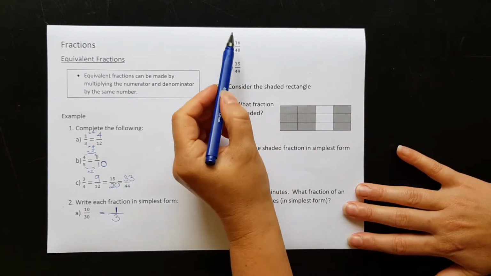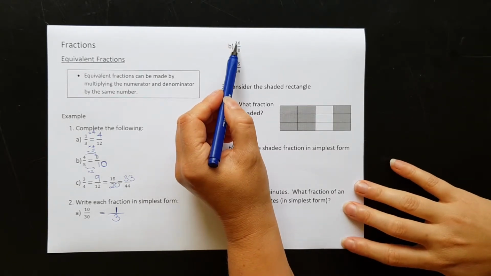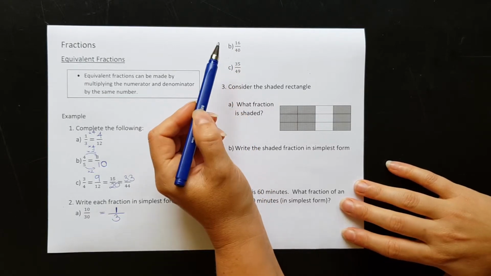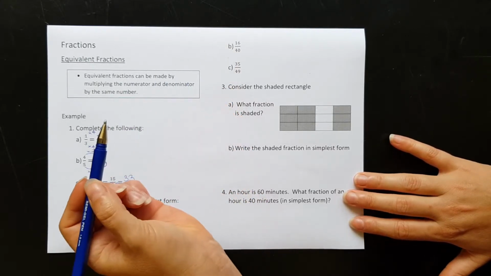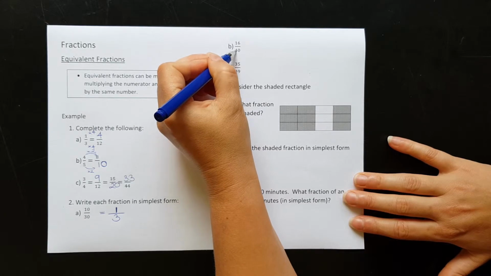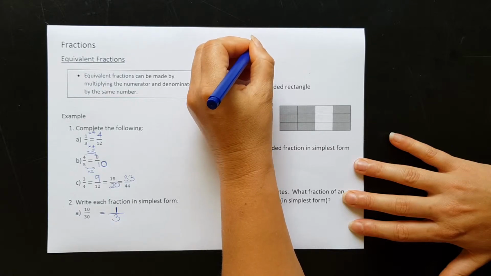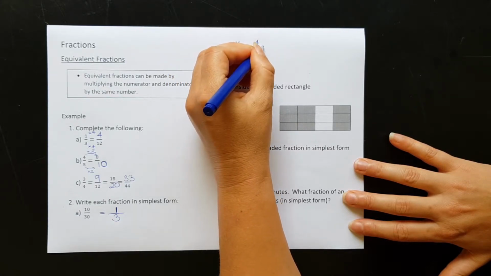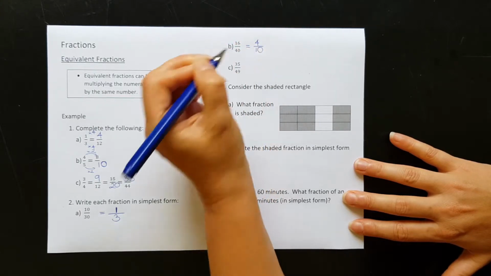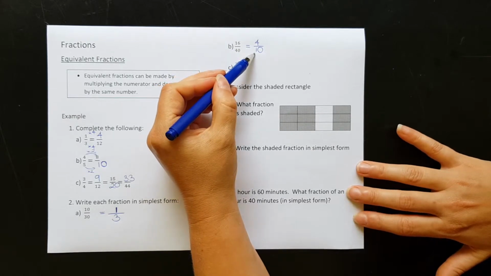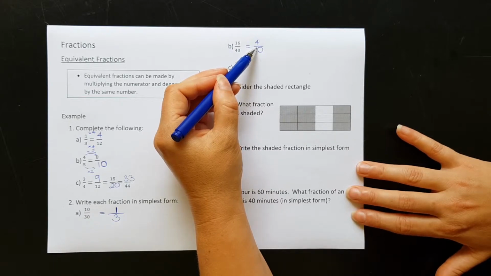Let's do it again for B. 16/40. Now sometimes there are different options. You might be able to think of a few different numbers that you could divide those by. But let's just say that you think of the number 4. I can divide that by 4 and I can divide that by 4. 16 divided by 4 is 4, and 40 divided by 4 is 10. So I've made them smaller, but I actually can make them smaller still. I haven't made that completely simplified yet.